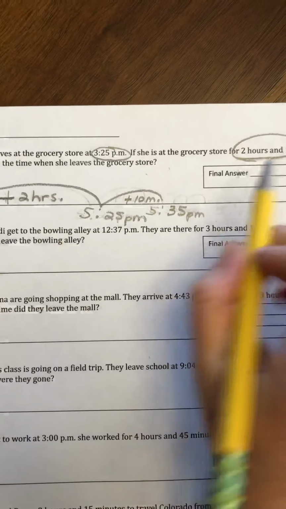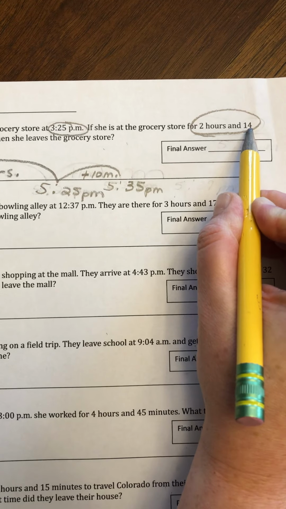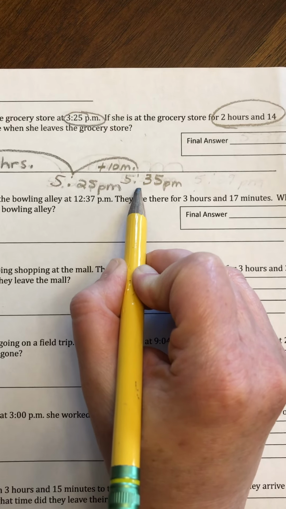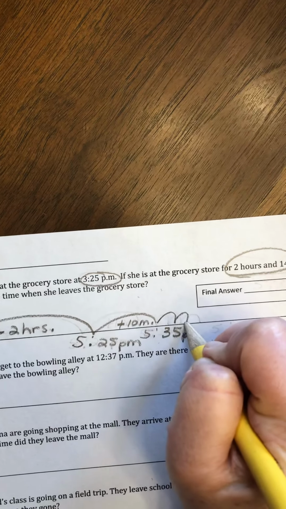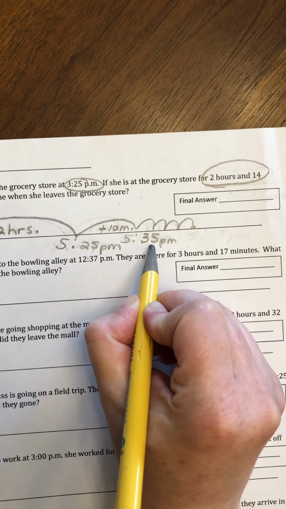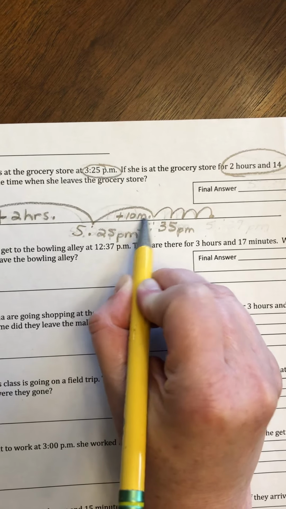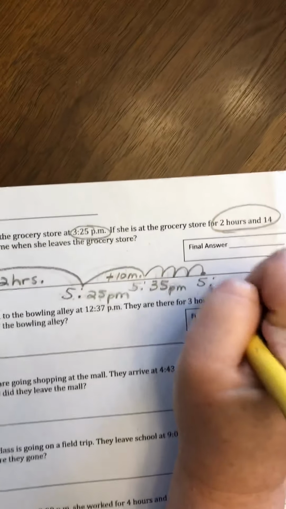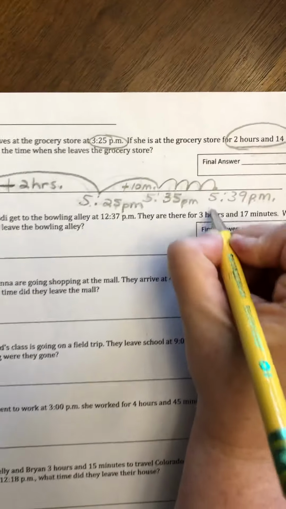And now that I've done my digit that's in my tens place, now I need to move to the numbers that are in the ones place, which happens to be a 4. So I have to add 4 additional minutes to my 5:35 time. I'm going to make 4 small little jumps of 1, 2, 3, 4. I'm going to end about there. And I'm going to add my 4 right here to my last minute. So if it is 5:35 here, this would be 5:36, 5:37, 5:38, and this would be 5:39 p.m. So that is my ending time.